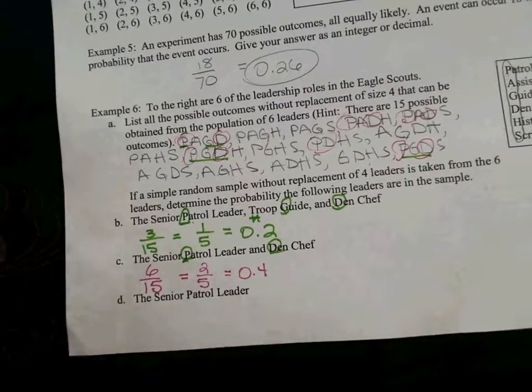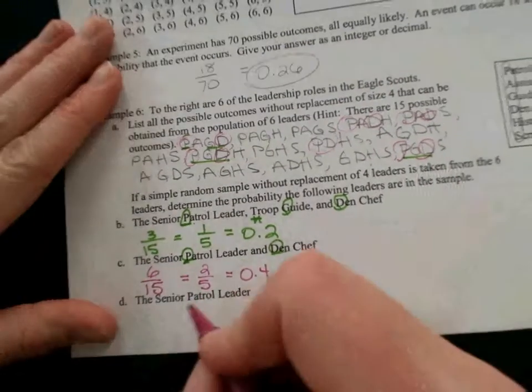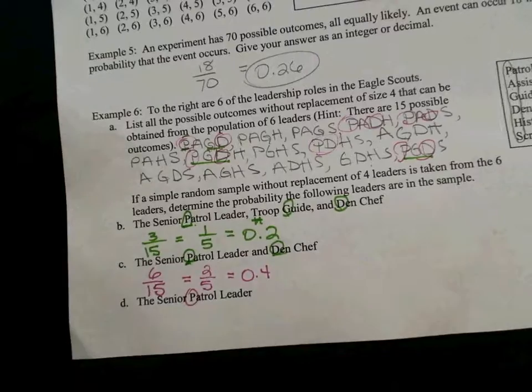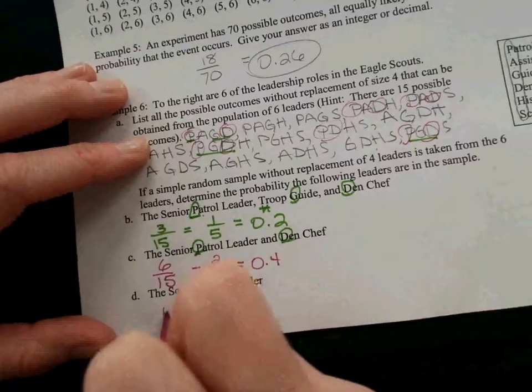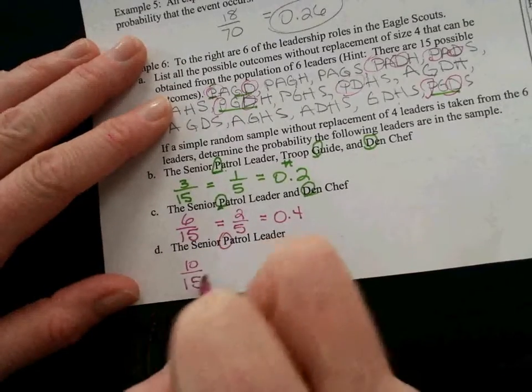There you go. Nice. And then senior patrol leader, so just P. How many times does just P occur out of our 15? 9, 10. 10 out of 15.